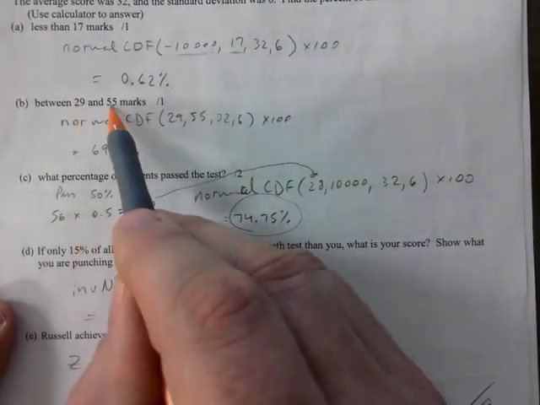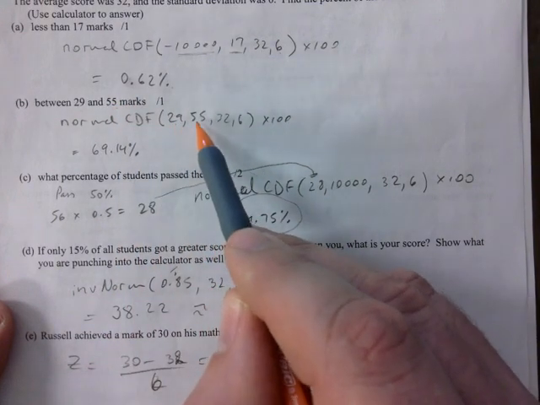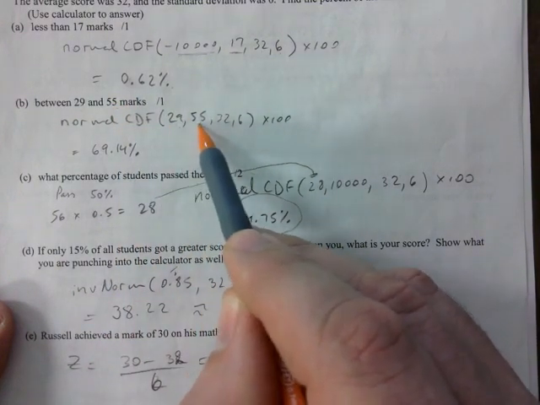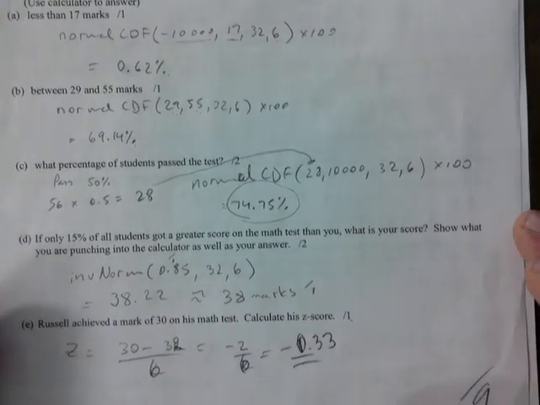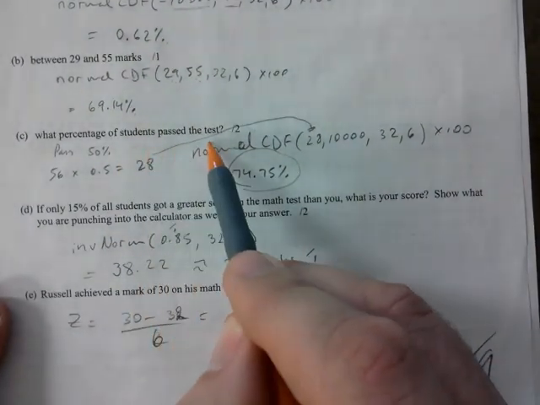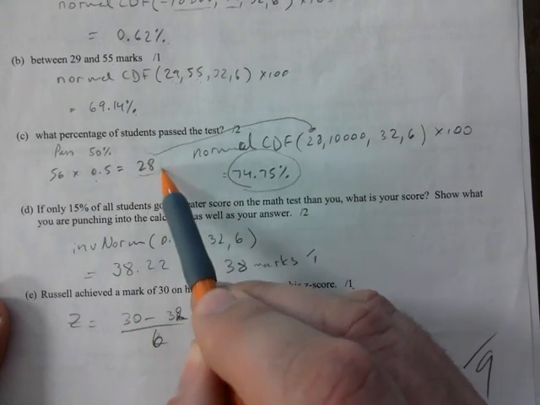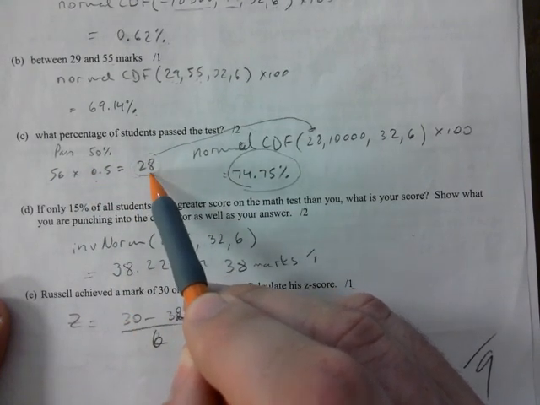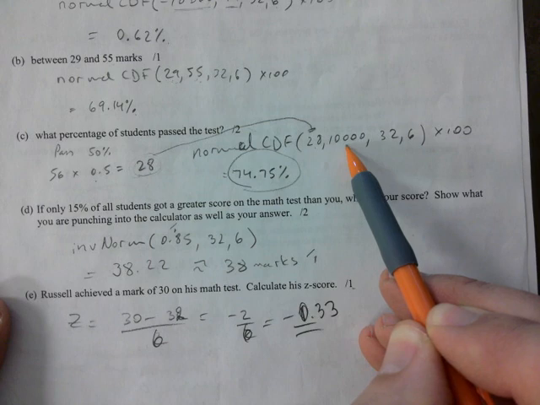Between two values, this is a gold mine. This one is easy. You just go lower, upper, right? So you want the percentage between these 2 points, 69.14%. What percentage of students passed? A pass would mean 28 out of 56. So you basically want to know the amount of students that got a 28 score or higher. Who scored 10,000, right?